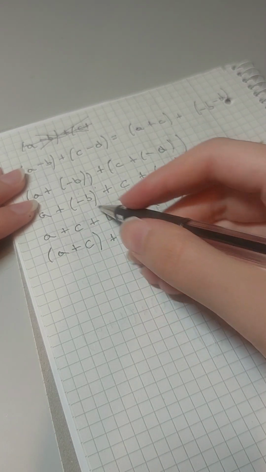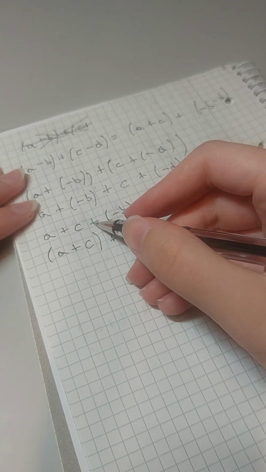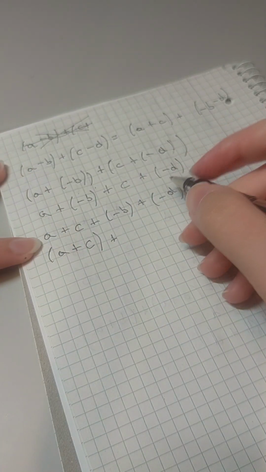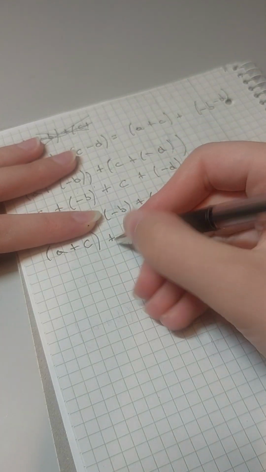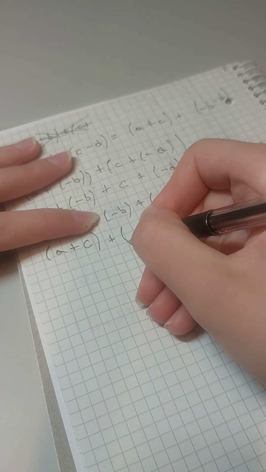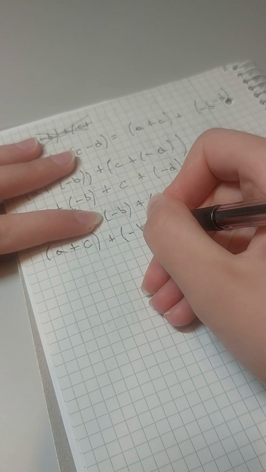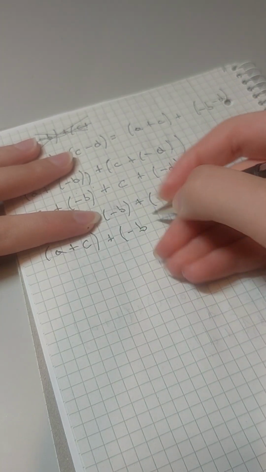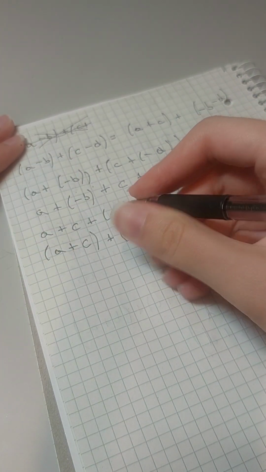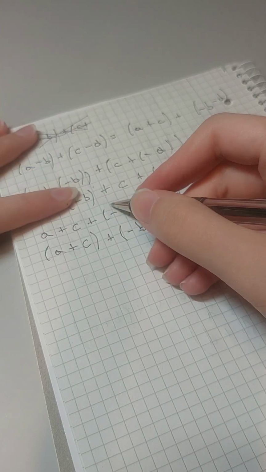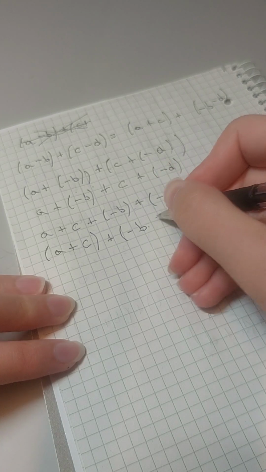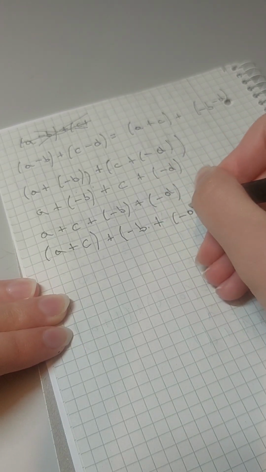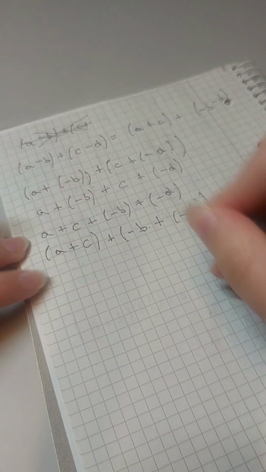So we're gonna leave this plus outside. We're not gonna be worrying about that. We're just gonna worry about this one over here. Now we can write this as so, minus b, and let me show you like this. So we're gonna unpack the parentheses over here, so it's minus b and plus minus d. Okay, so it's like so.